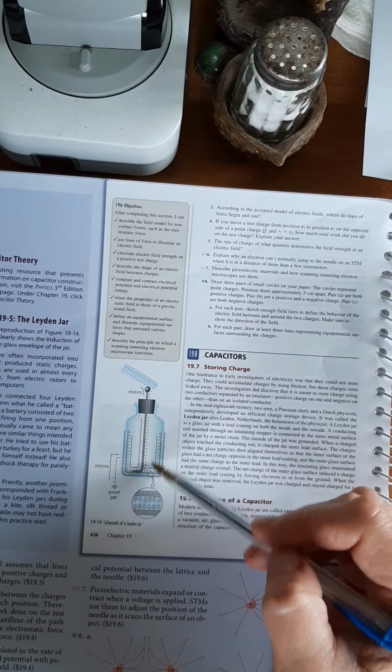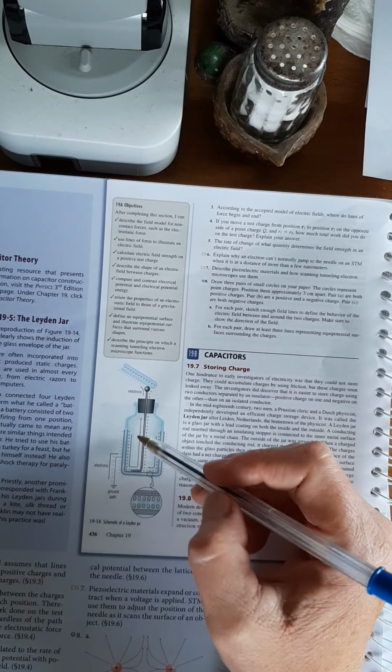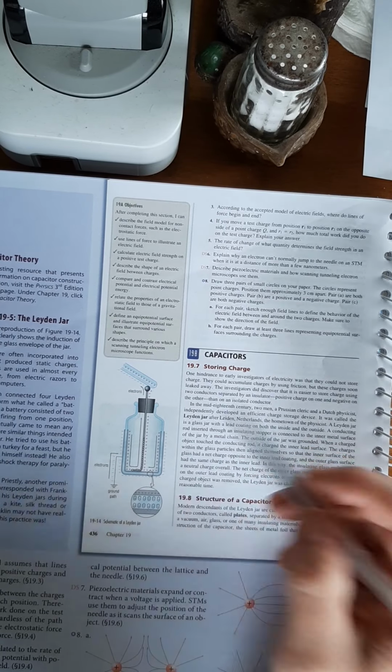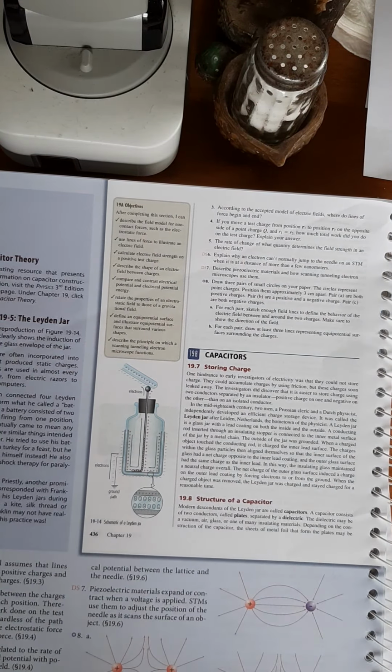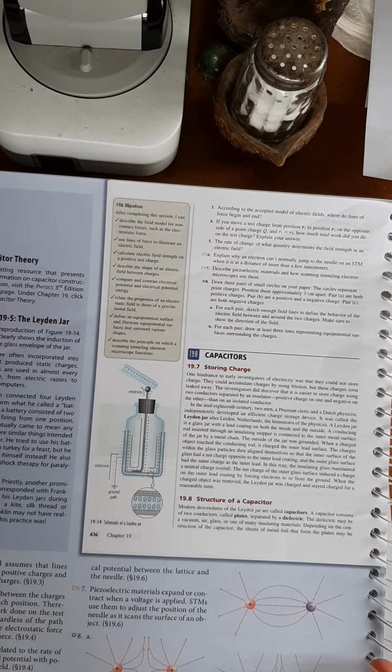They put lead on either side of the glass jar. And what would happen is they could store the charge inside the Leyden jar, and the lead would help it to do that. The trouble was it didn't last very long. So even though it was a good start, it wasn't a long-term thing.